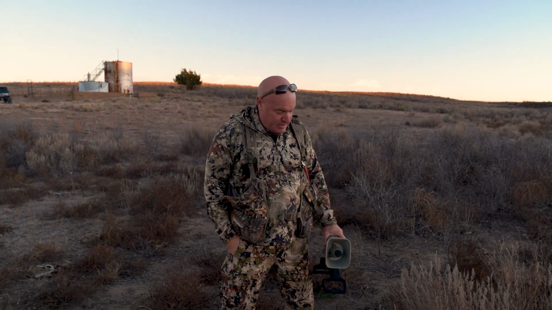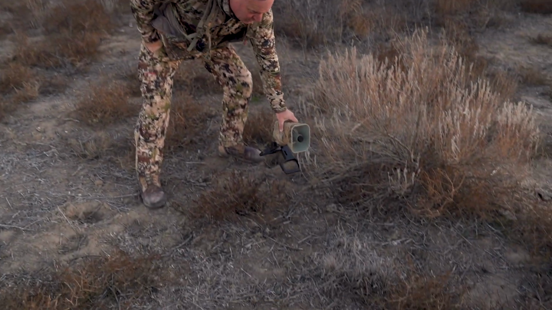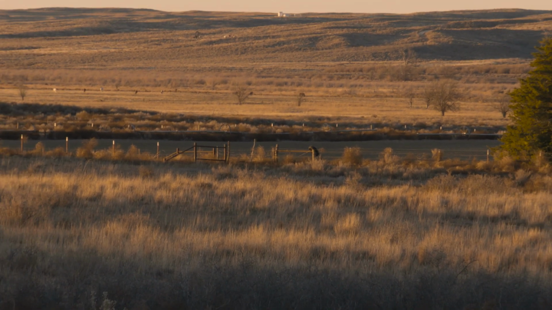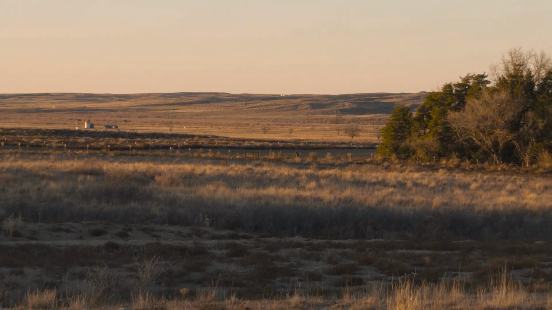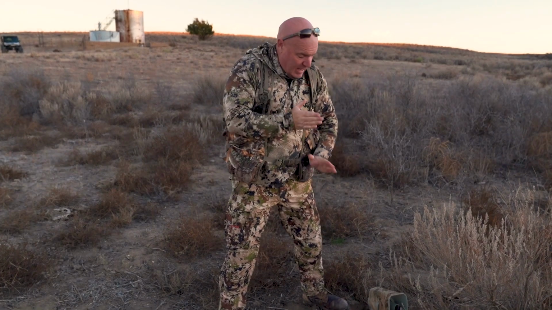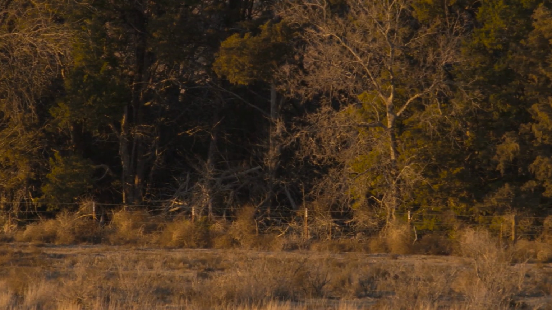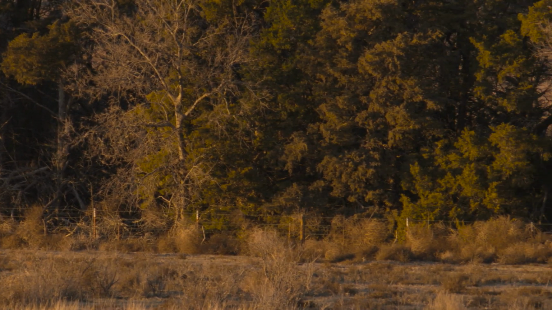Right, so call placement. Right here's where I put the call. And again, we created our shooting arena this way. We have the call offset to where we think the coyotes are going to come in. And you'll notice I have it turned so it pushes the coyotes into that open area. So directly in front of me is heavy cover that we could not shoot in. Now directly in front of me is where I want to push the coyote to.